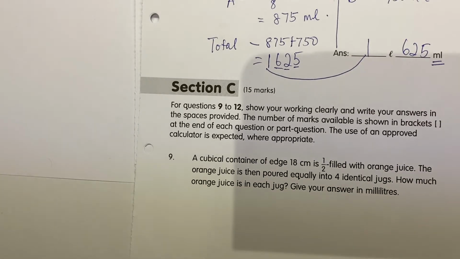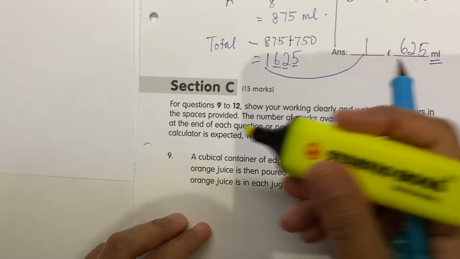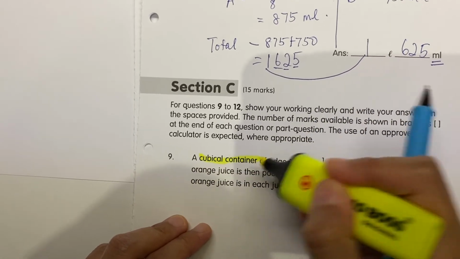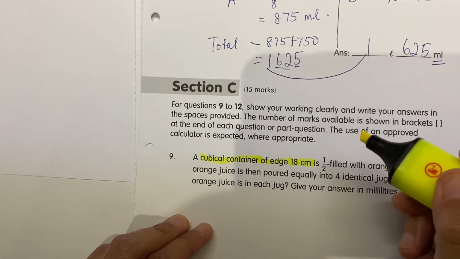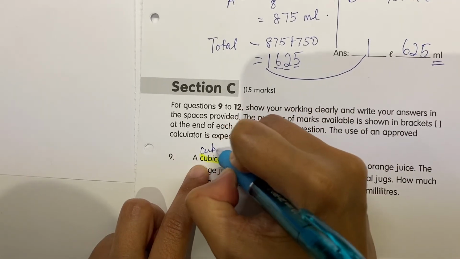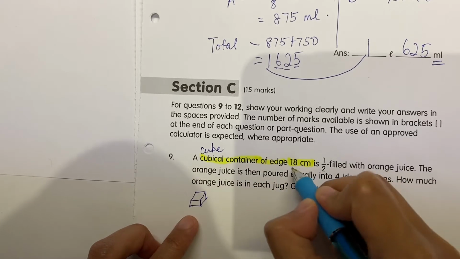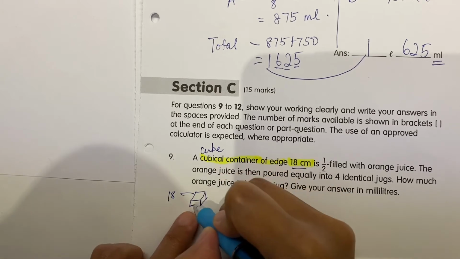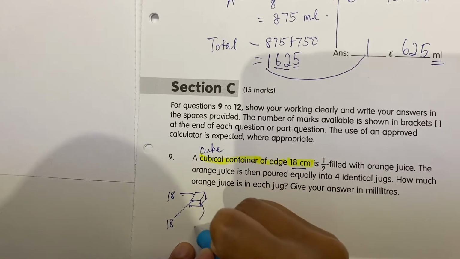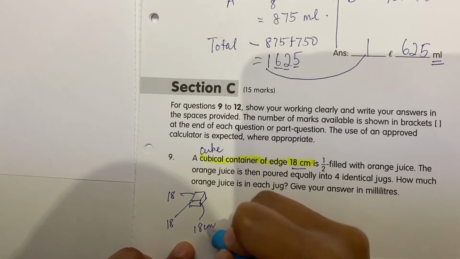Section C, right? So this is now as a question. Okay, let's take a look. A cubicle container of each 18 centimeter is half filled with orange juice. So you know that this container, all right, of 18. Now cubicle means it's a cube. When it's a cube, that means it's a square. Obviously, when they talk about that, that means all the sides are 18. 18 for the length, 18 for the breadth, and 18 for the height. Okay, that's what they are trying to tell you.